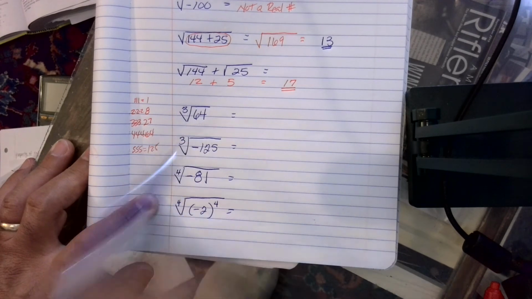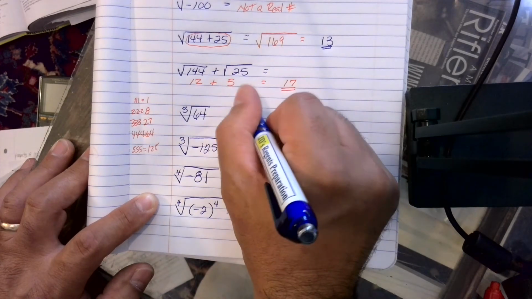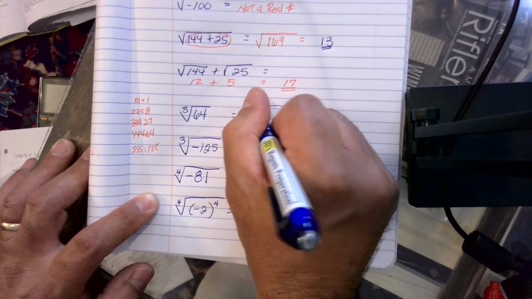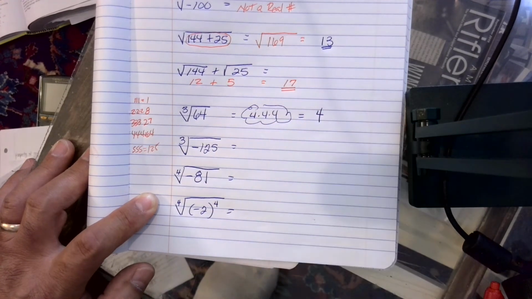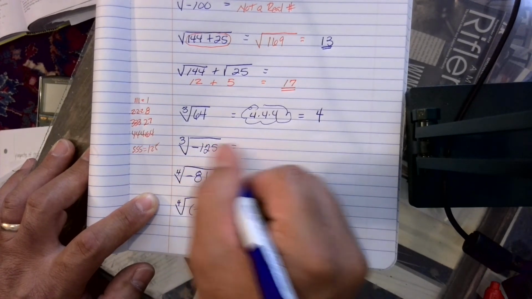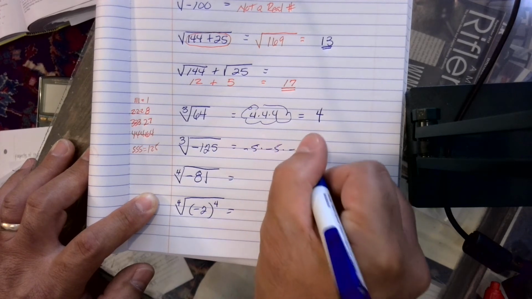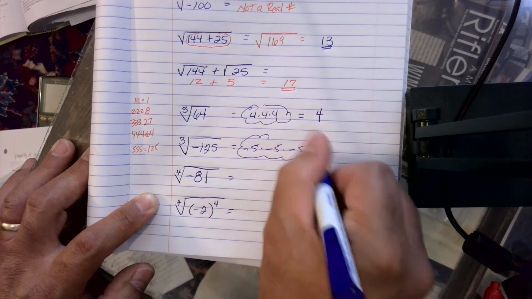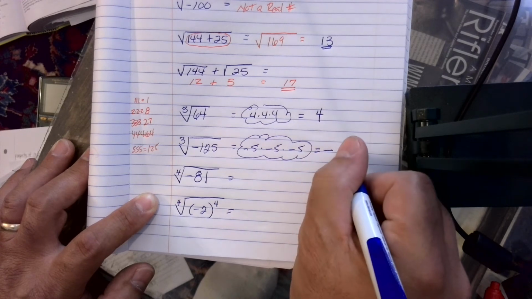So the cube root of 64, well, again, we know 4 times 4 times 4 is 64. So the cube root of 64 is 4. Similarly here, 125, I know negative 5 times negative 5 times negative 5 is, or rather, negative 125.